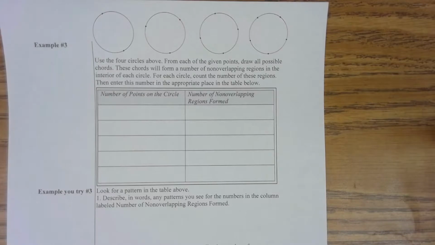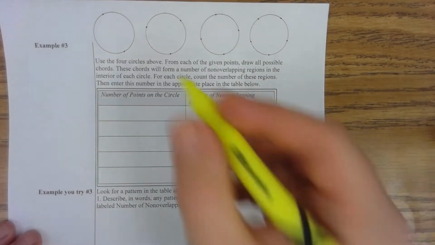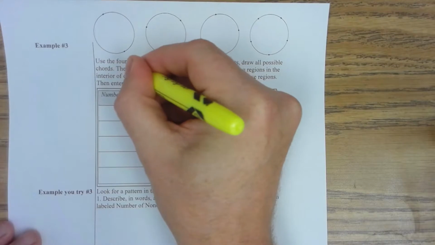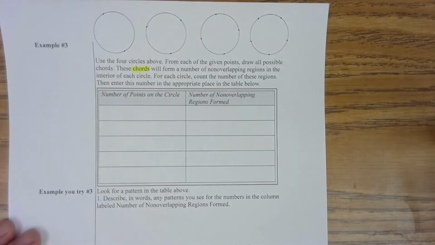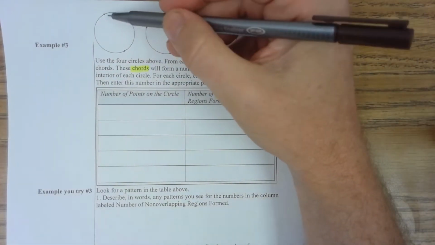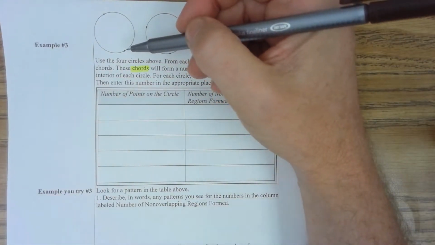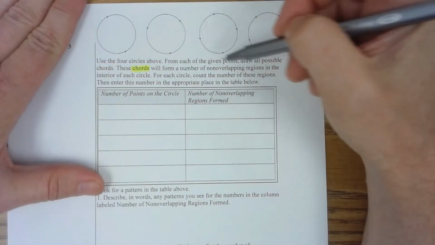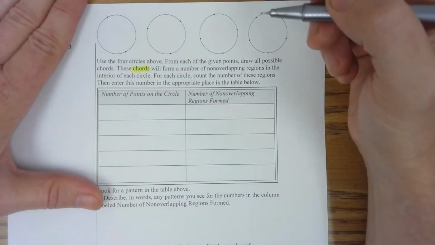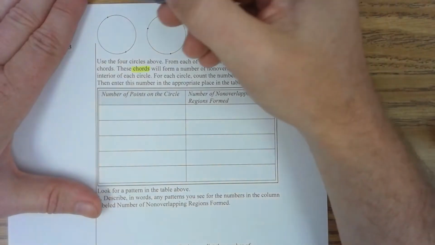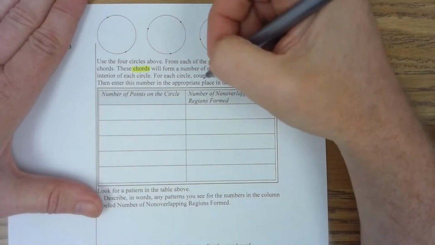Alright. It says use the 4 circles above, from each of the given points, draw all possible chords. Take a look at that for a second. These chords will form a number of non-overlapping regions. What is a chord? If we think back to our previous lesson, a chord is a line going across the circle where both endpoints are on the circle. These chords will form a number of non-overlapping regions in the interior of each circle. For each circle, count the number of these regions. Then enter the number in the appropriate place on the table.